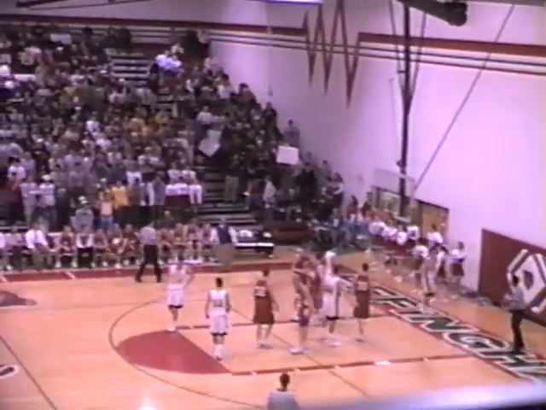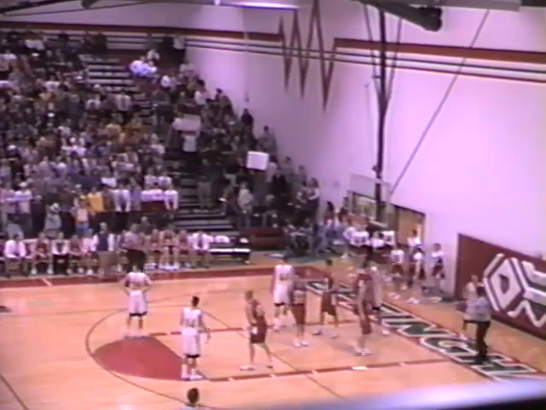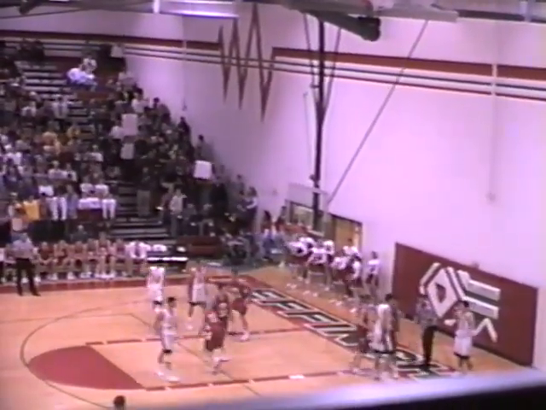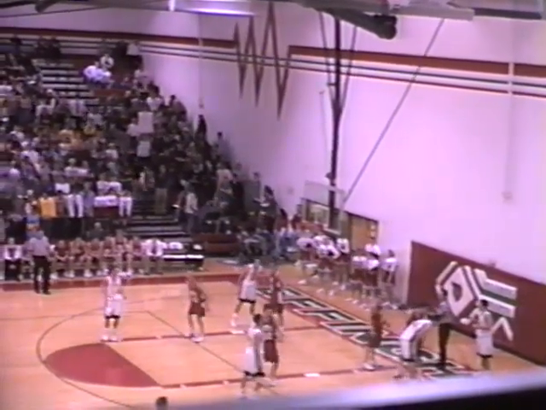Nice job. Matt didn't give up his position. That's the one thing you've got to do, because Teutopolis does a great job of leaning with their bodies to get the shot off. You can't give up position in that play.